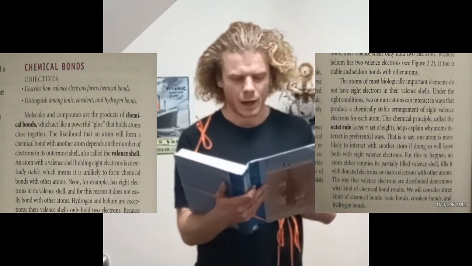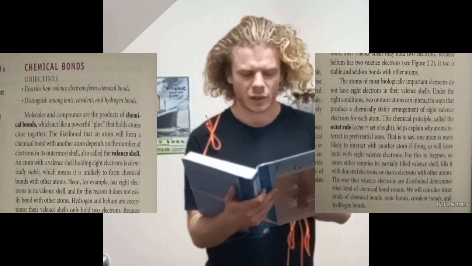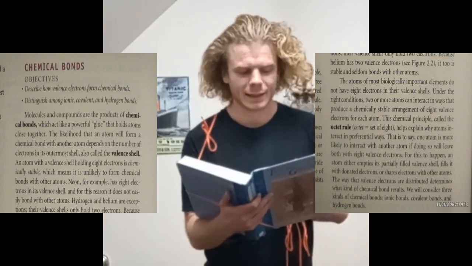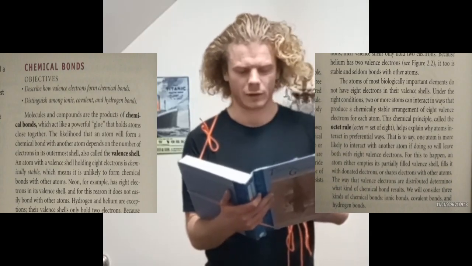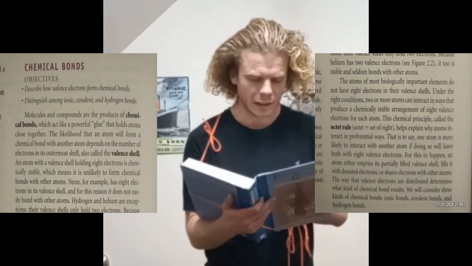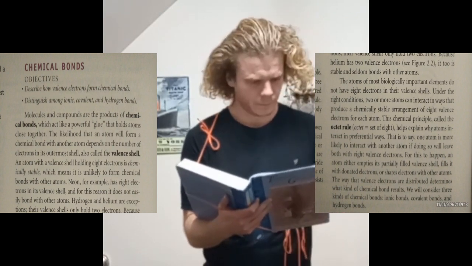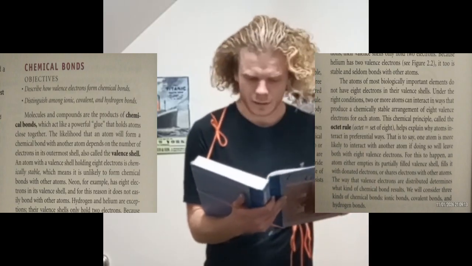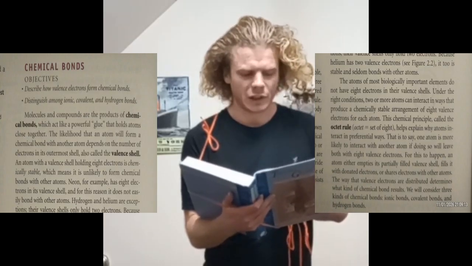Hydrogen and helium are exceptions. Their valence shells only hold 2 electrons. Because helium has 2 valence electrons, there it is, figure 2.2, it too is stable and seldom bonds with other atoms.